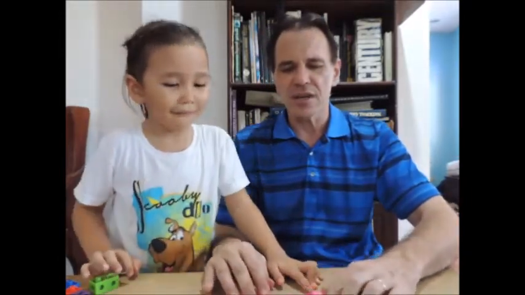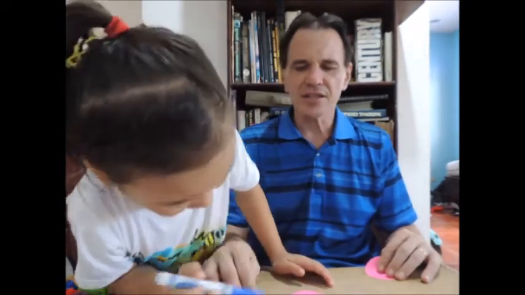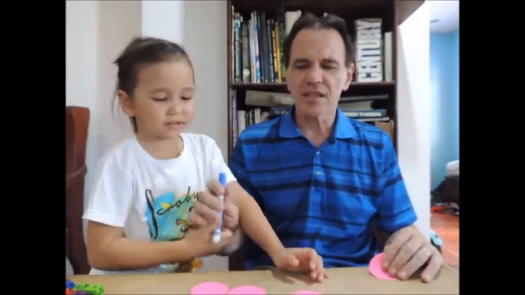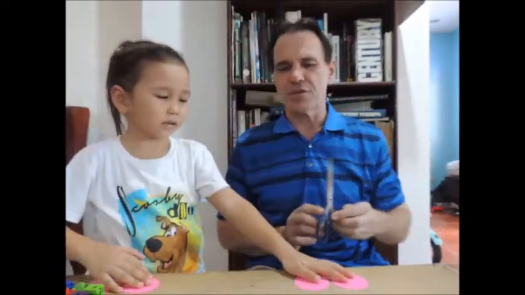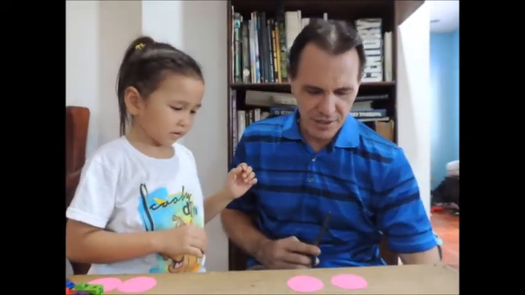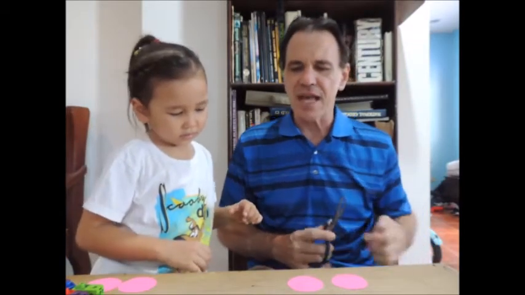So next, we're going to do it one more time, and I cut out some circles this time. You can see these circles here. I'm going to give Sophia 5 circles, and I'm going to ask her to take those 5 circles and divide them in half. When she tries to divide them in half, it's not going to be easy for her. She's going to be a little frustrated because it's not so easy to divide them into half.